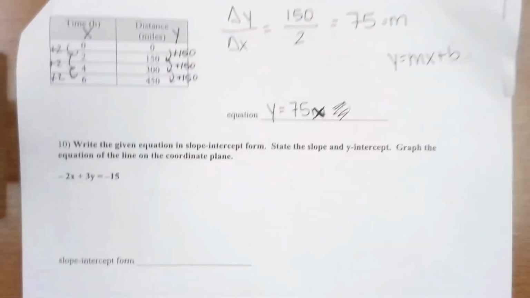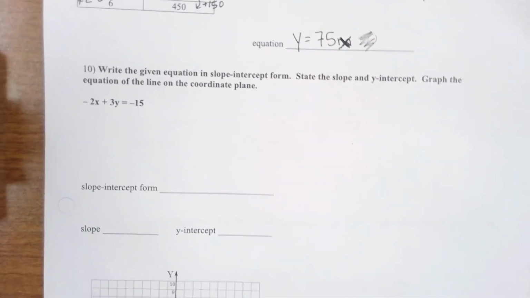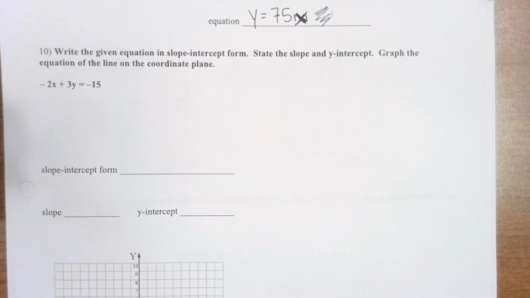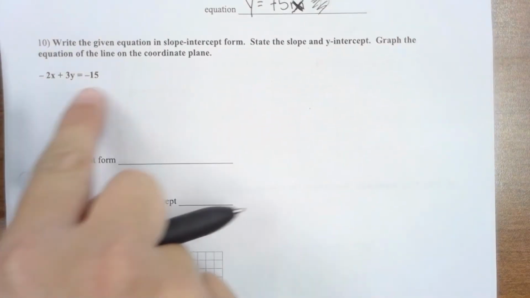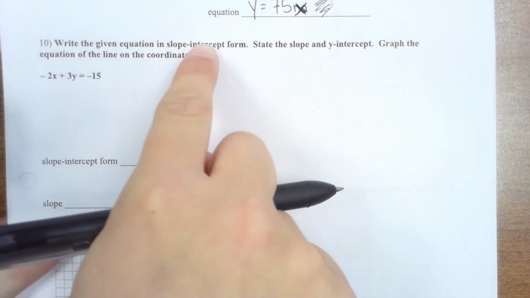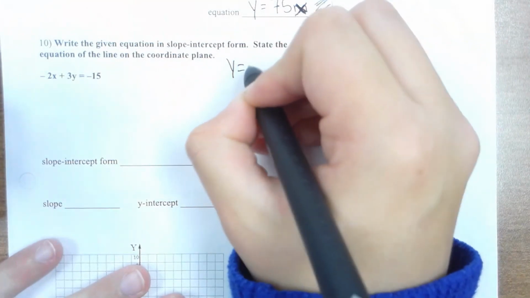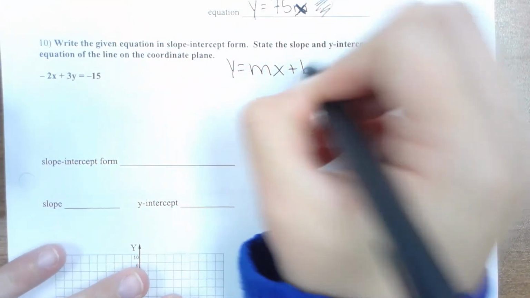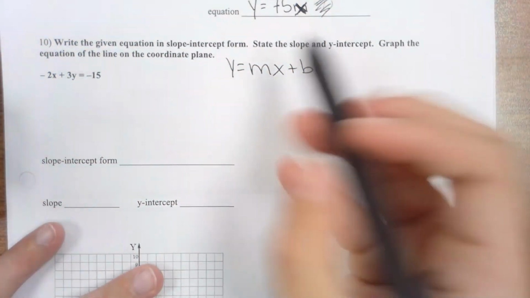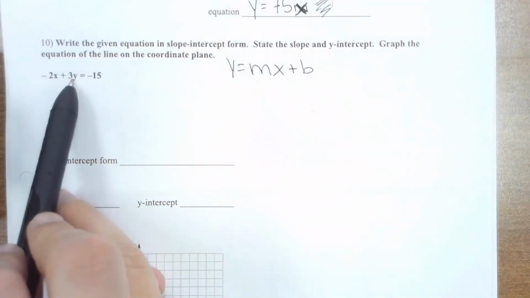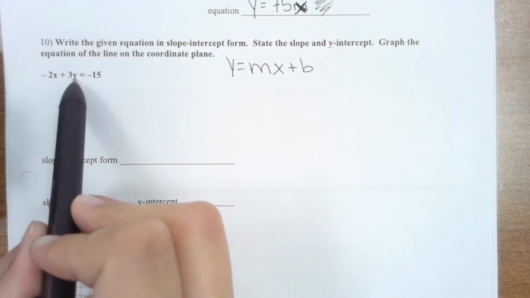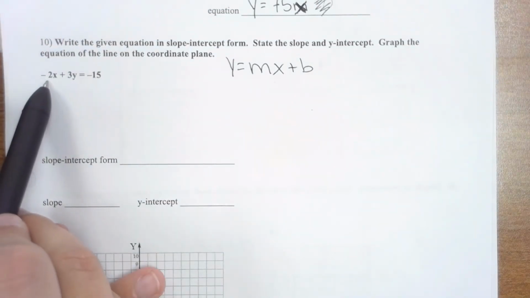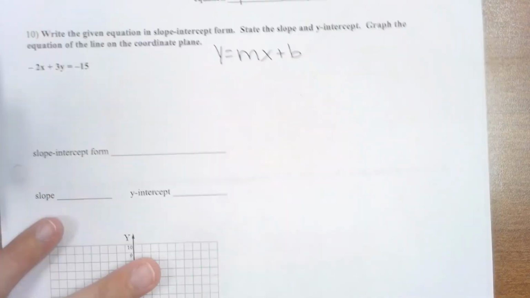Alrighty, last one. Write the given equation in slope-intercept form, state the slope and the y-intercept, and then graph the equation on the coordinate plane. So again, if you guys see an equation like this and they want it in slope-intercept form, it has to be in the format of y equals mx plus b, where y is what we're going to solve for in this situation. So if we're trying to get y by itself, I need to move everything else on the same side as y over to the other side.